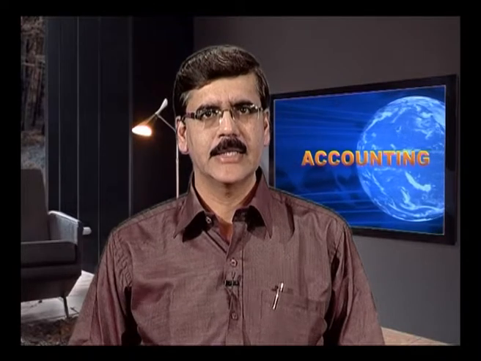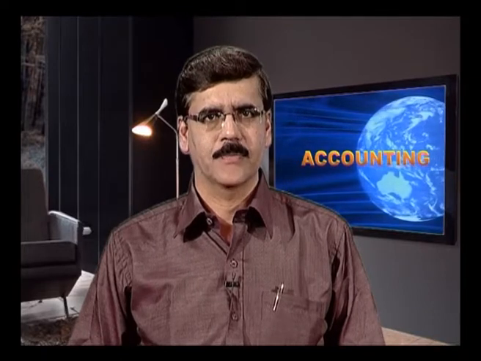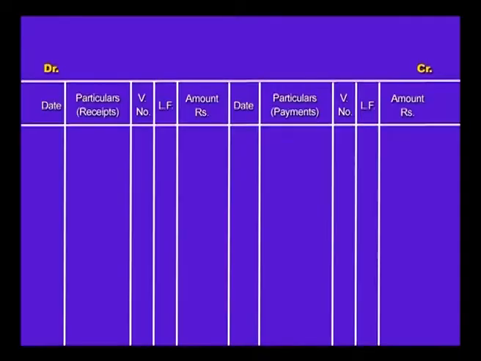Technically, it is the name of the related ledger account. For example, if you are recording cash sales, then the particulars column will mention sales account. Likewise, the particulars column on the right hand side will mention the name of the account for which payment has been made by the firm. This is column number 7.